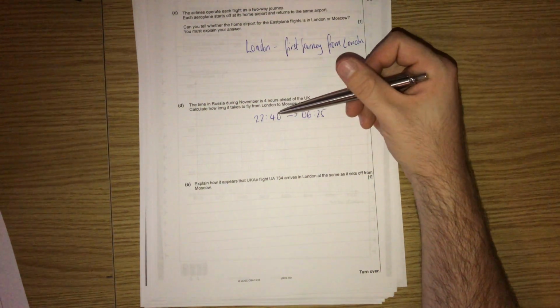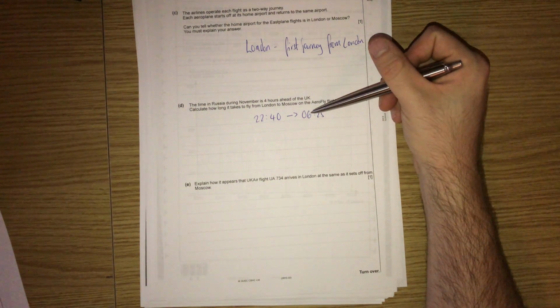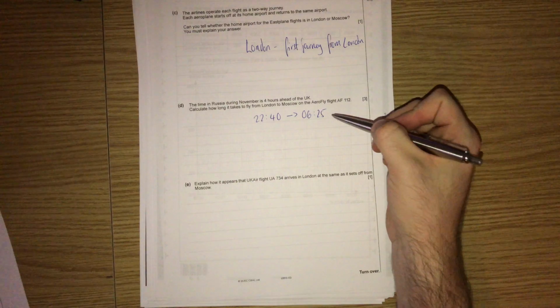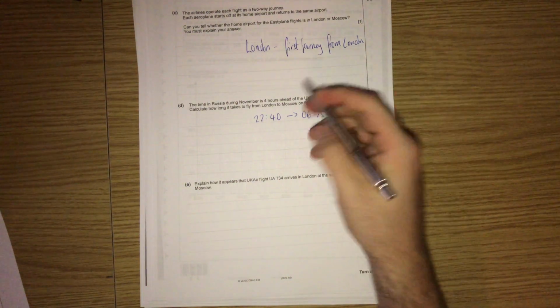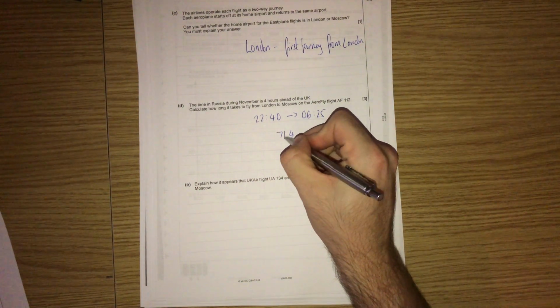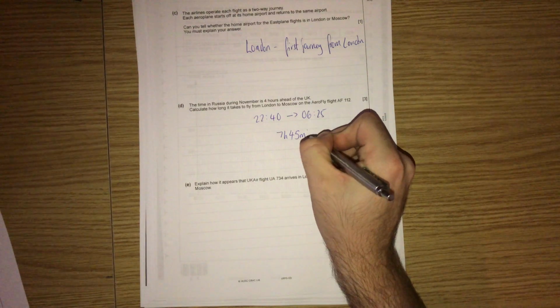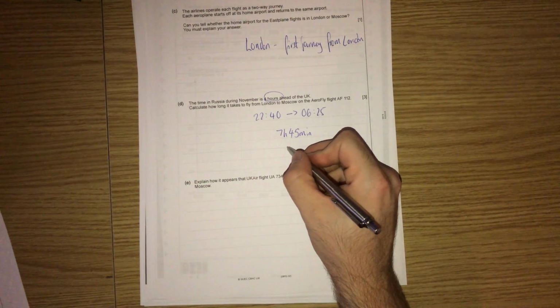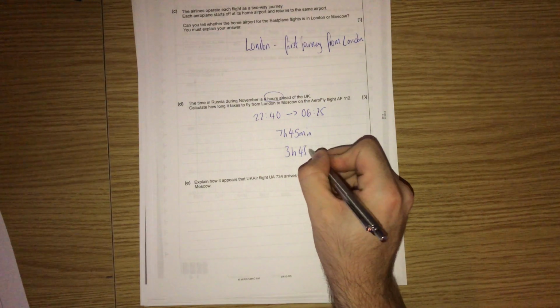So we've got an hour and 20 minutes to get to midnight, plus another 6 hours and 25 minutes. So that is an hour and 20, 7 hours and 20, 7 hours and 45 minutes. So that is a 7 hour and 45 minute time frame. But obviously we then have to take into account that it was 4 hours ahead. So that is a 3 hour and 45 minute flight.